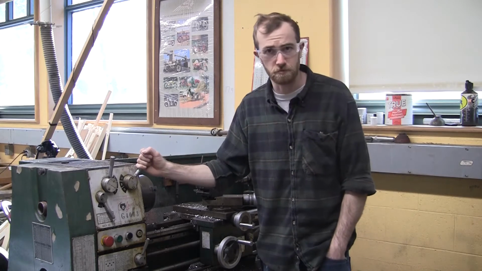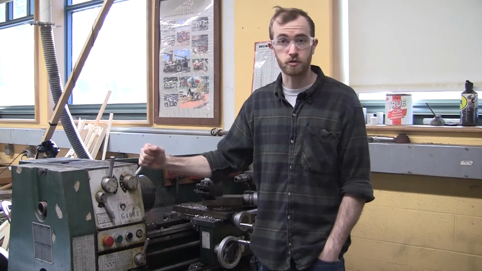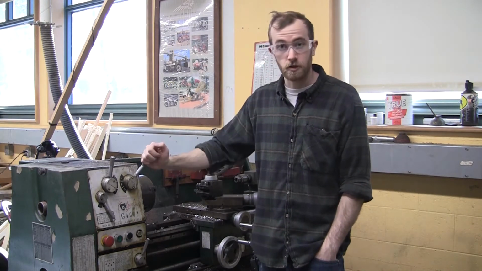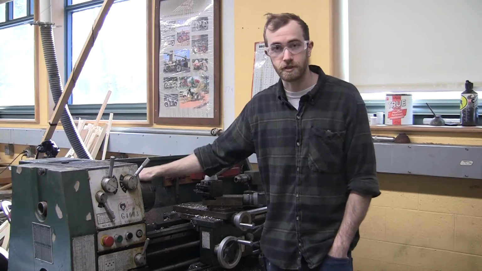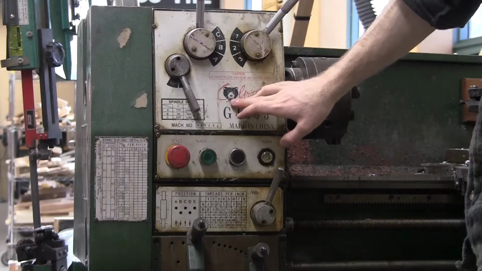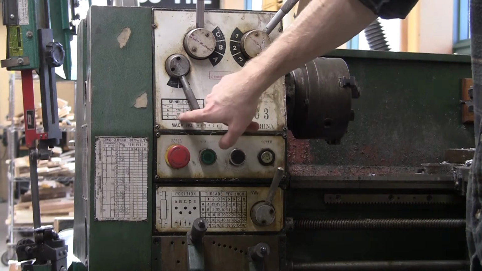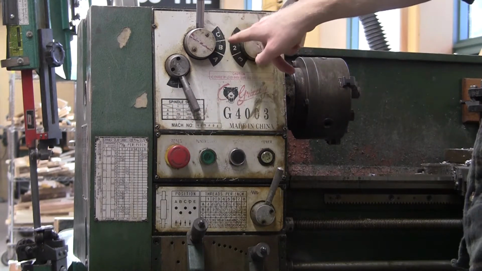If you've ever driven a manual transmission car, or if you ever want to, you know that we use a transmission to control the speed. Unlike in a car, this transmission can only be changed when the lathe is stationary. Never try to change gear while you're moving. This right here is where we can control the speed. You'll see a small little chart that says spindle speed, and then A, B, C, 1, 2, 3.